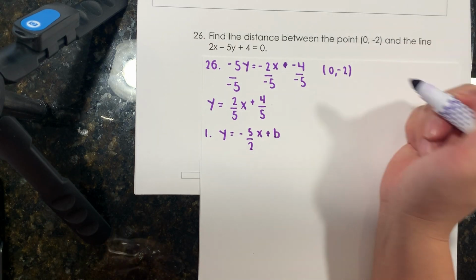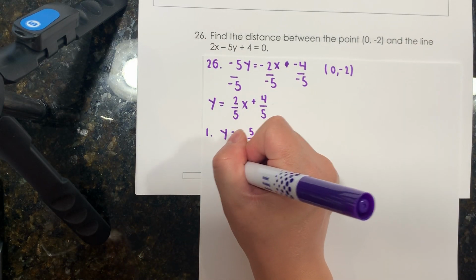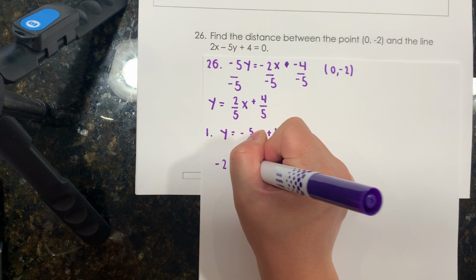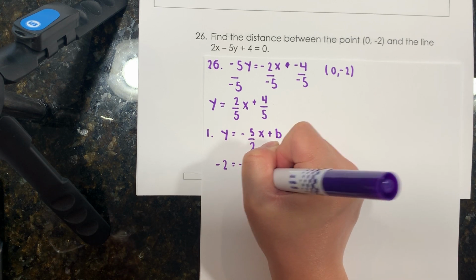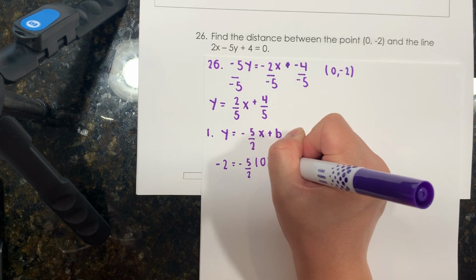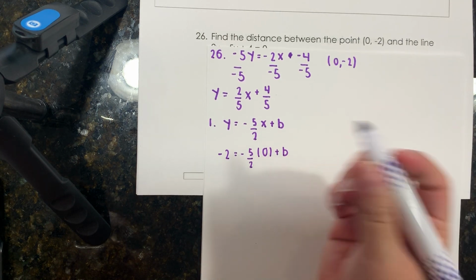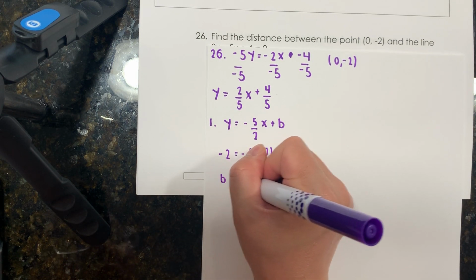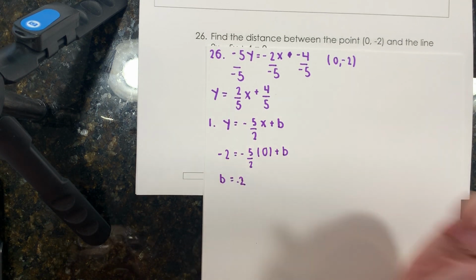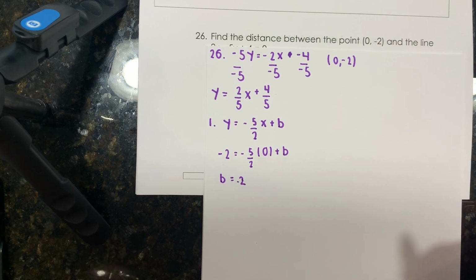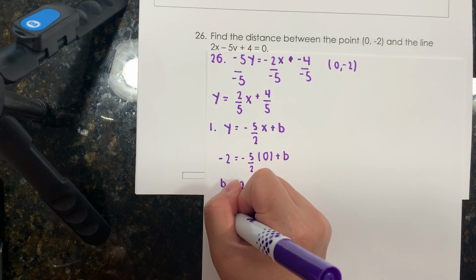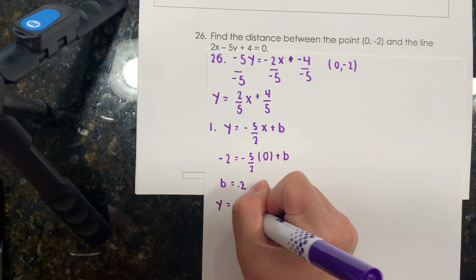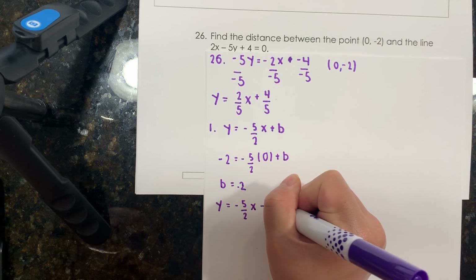I'm going to plug in my x and my y. So I have negative 2 equals negative 5 over 2 times 0 plus b, which means that b is equal to negative 2. So my equation of the line is going to be y is equal to negative 5 over 2x minus 2.